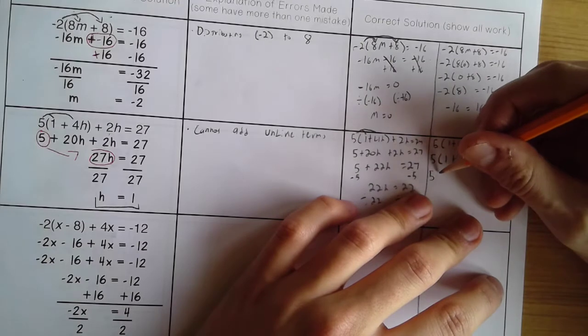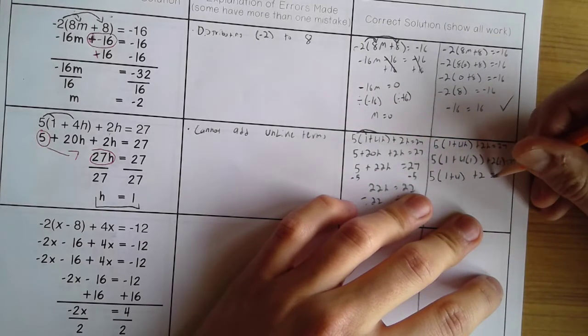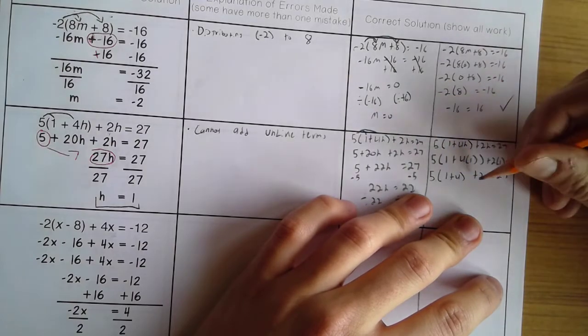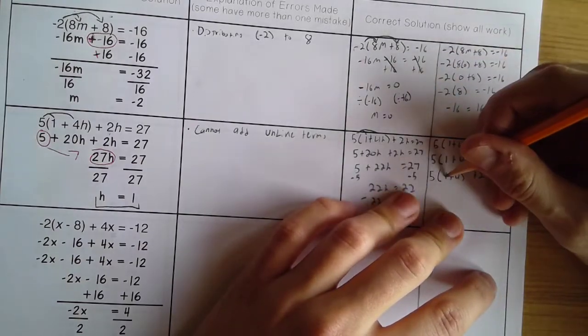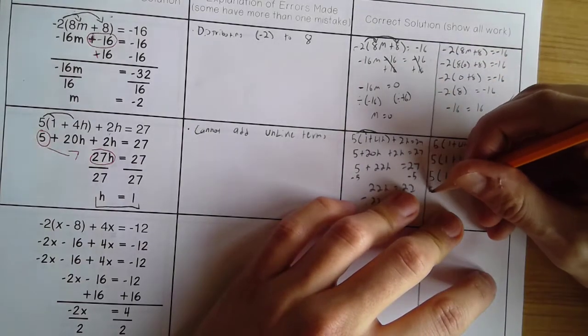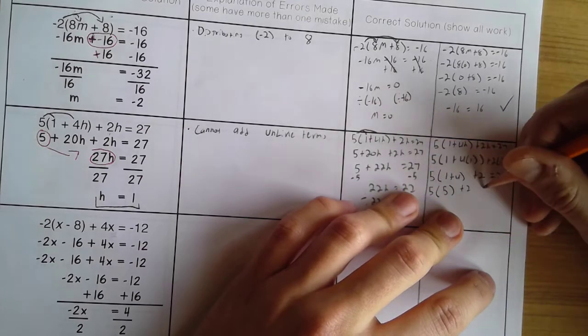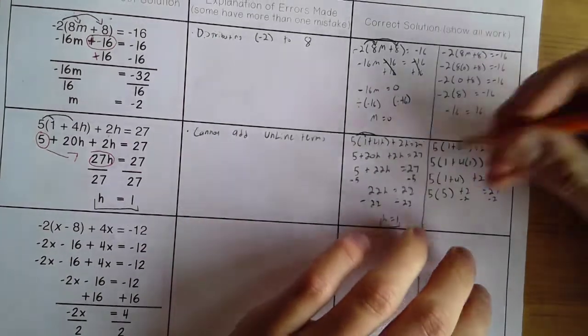We just now have a 5, 1 plus 4 plus 2 equals 27 because 4 times 1 is 4 plus 1 right here. And then we have a 2 times 1, which is right here. And now we just start to solve. 1 plus 4 is 5. 5 plus 2 equals 27, minus 2, minus 2.